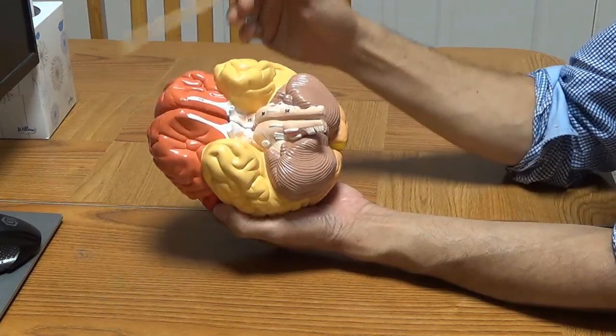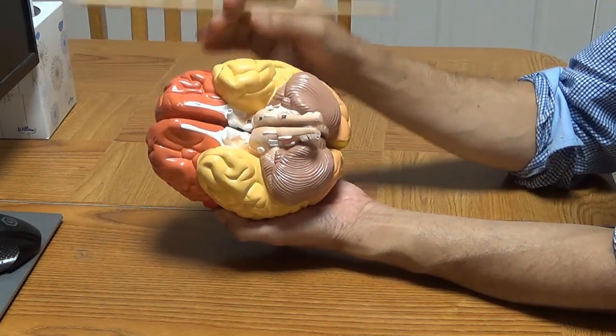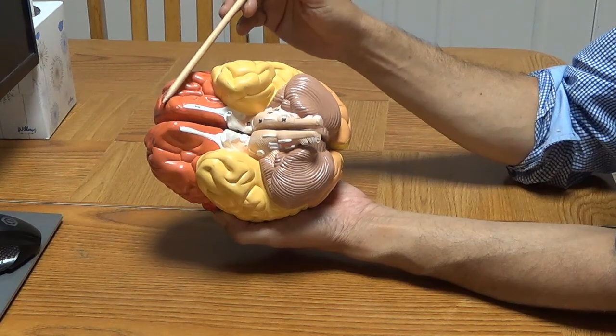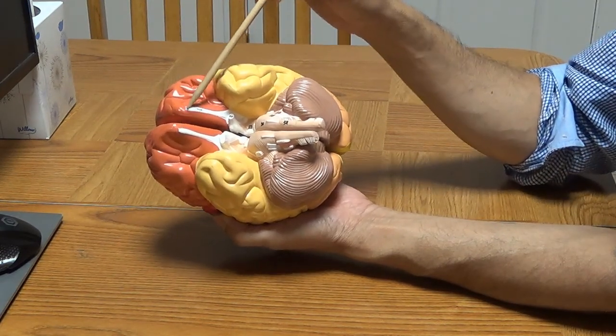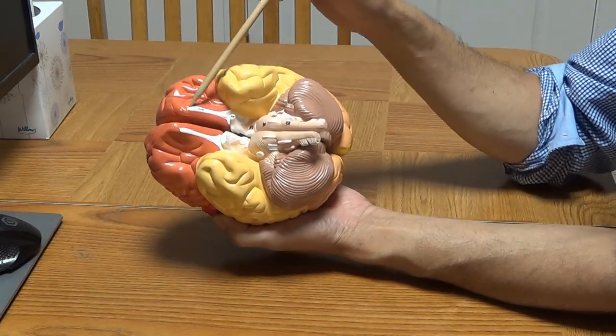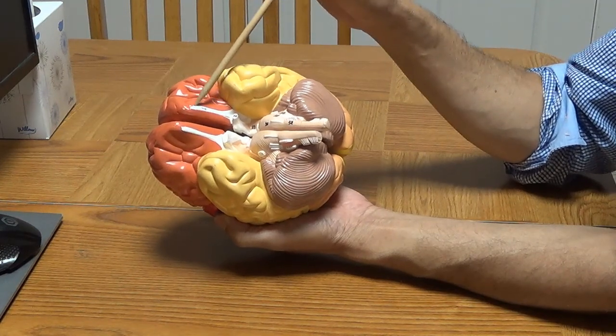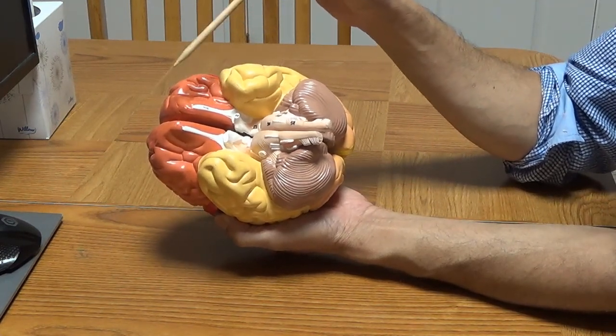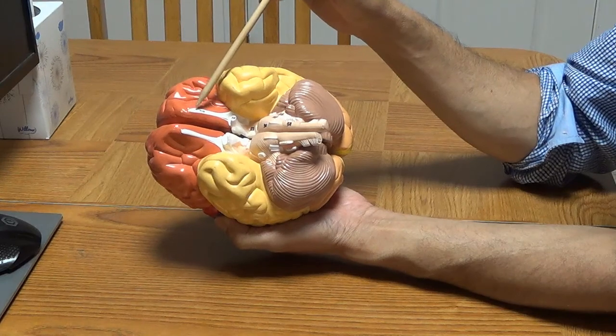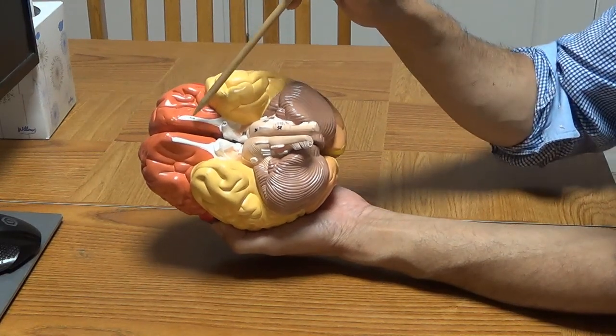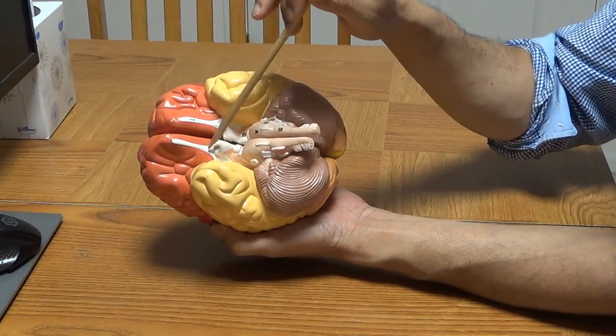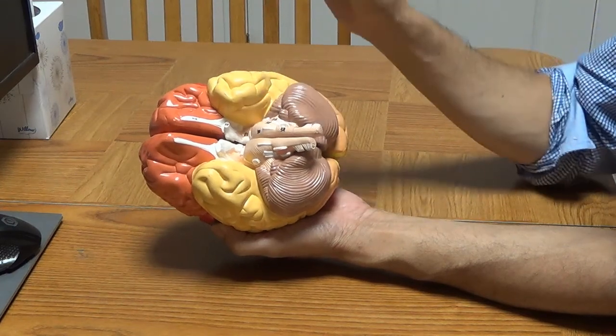Then we'll see under the frontal lobe, so you have two olfactory bulbs. They receive the smell signal from the nose and first process the smell, and then through the olfactory tract they send the signal towards the brain structures. Okay?